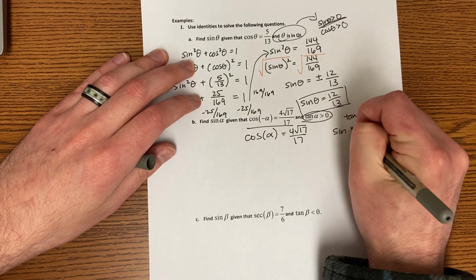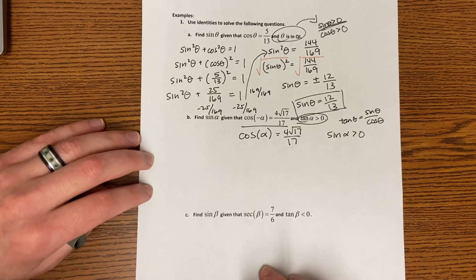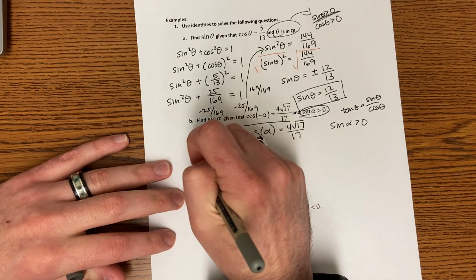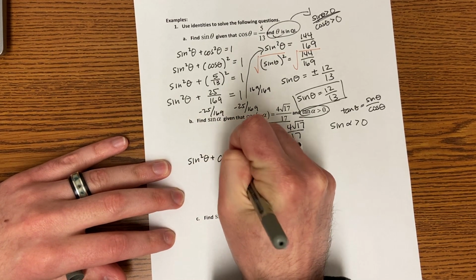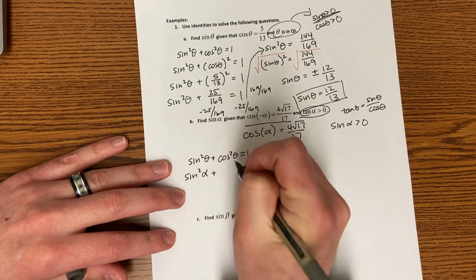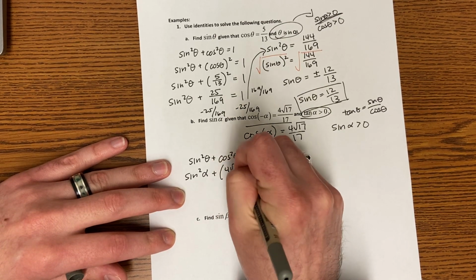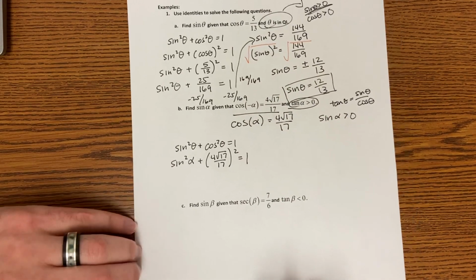So this is really telling you that sine of alpha is also positive for the same reason we needed to know up here. But otherwise, it's the same strategy, sine squared theta plus cosine squared theta equals 1, which also means sine squared alpha plus cosine squared alpha, which in this case is the 4 square root of 17 over 17 squared, is 1. As long as those angles match, this will be true.